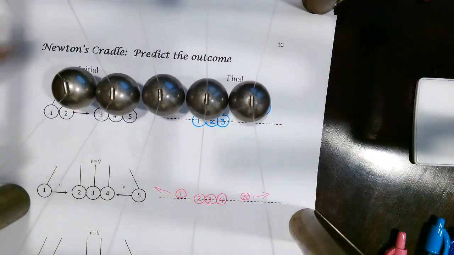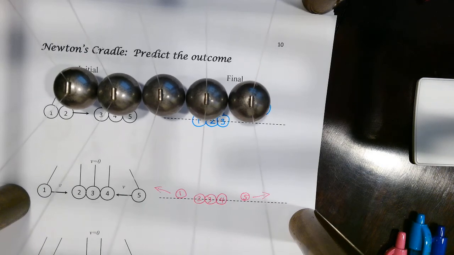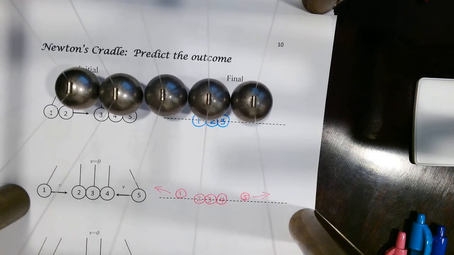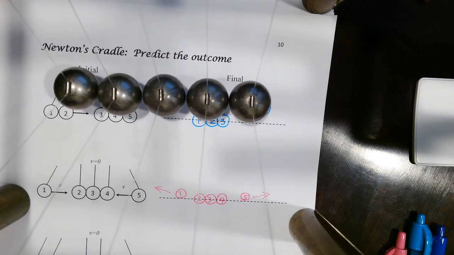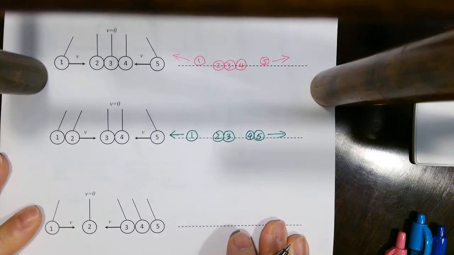So this will take over the other side, and these two will take over this other side, and so on. So here we have 1 going this way, and then we have 2, 3 staying, and then 4, 5 going this way. Wow, wow.